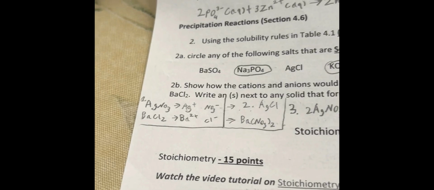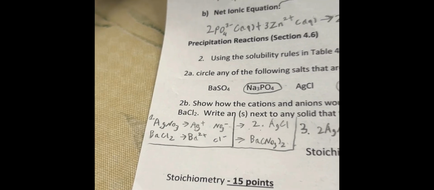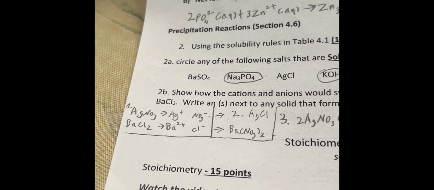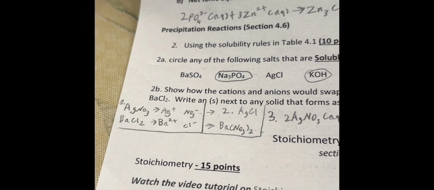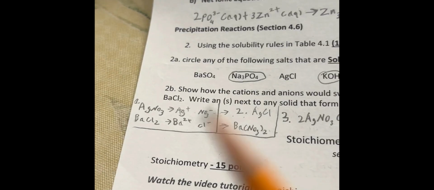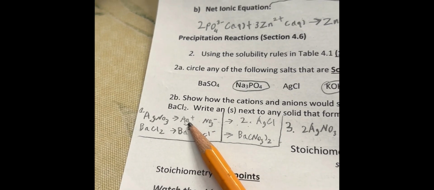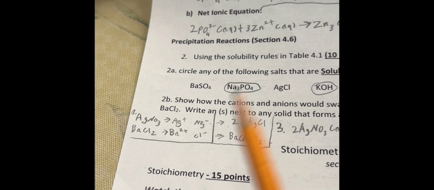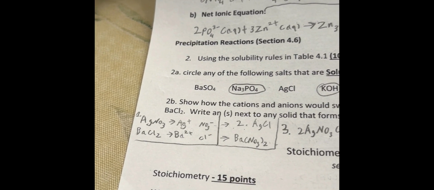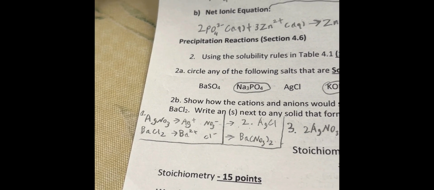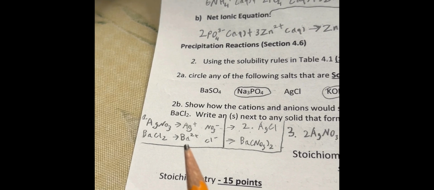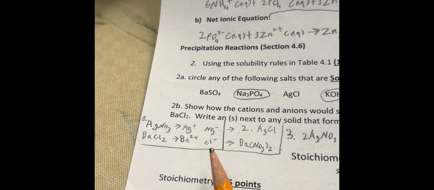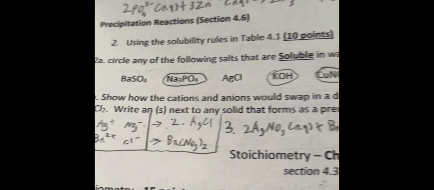All right, so moving on to this next question where we're showing how the cations and anions would swap in a double displacement reaction. So first we need to identify the cations and anions. And for silver nitrate, the cation is silver ion and the anion is nitrate ion. And for barium chloride, the cation is the barium ion and the anion is the chloride ion.